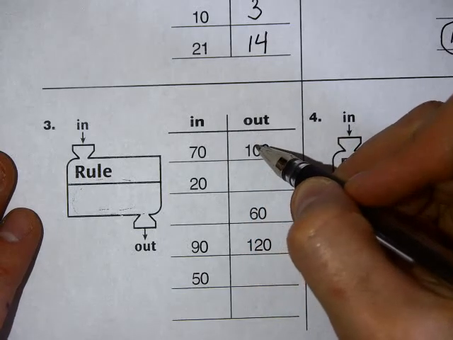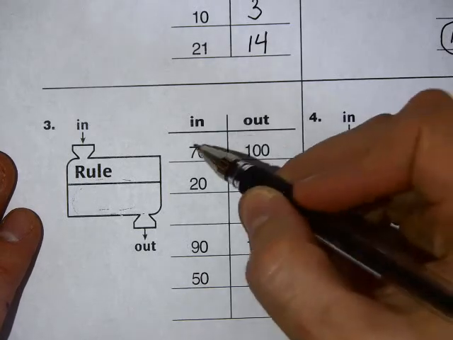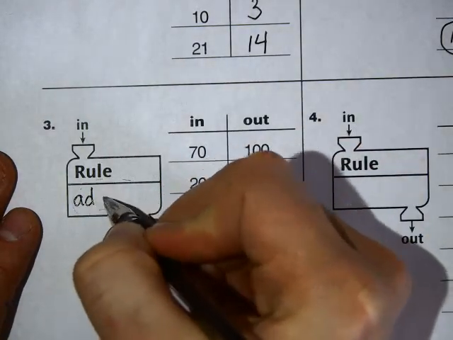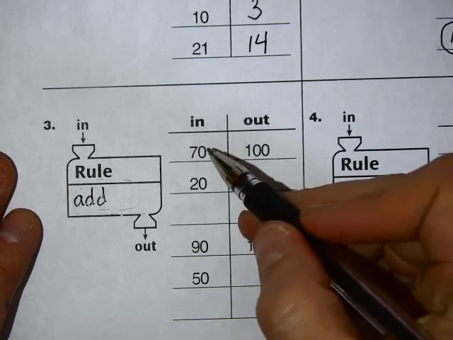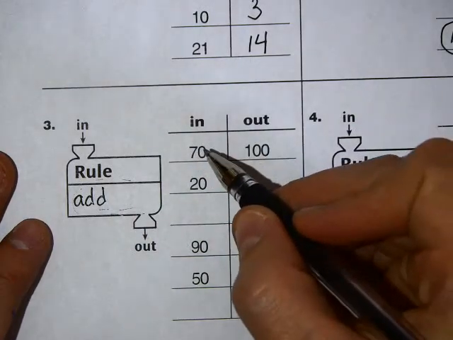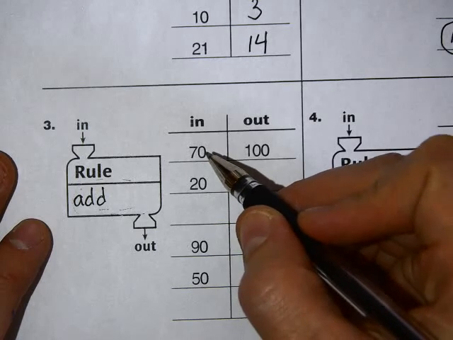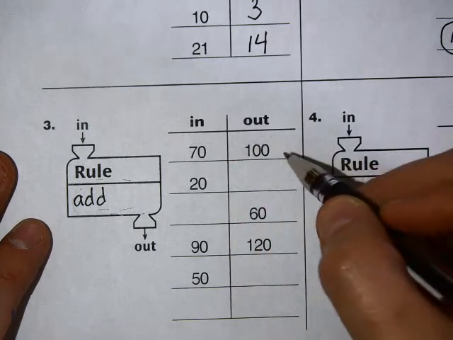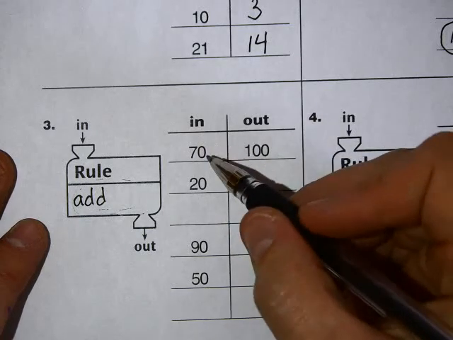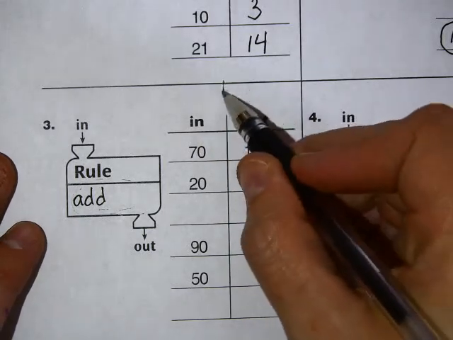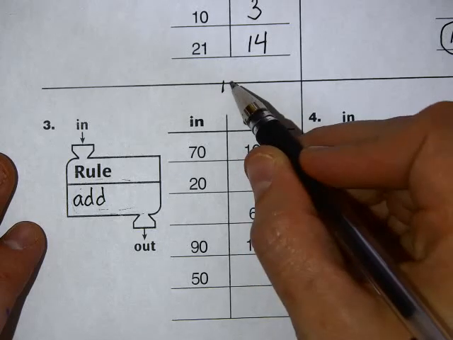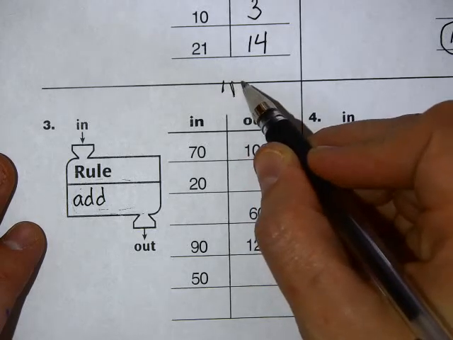So I bet I'm adding, because 100 is definitely more than 70. So I'm going to say add, but how many am I going to add? Well, I can probably count up by tens to figure it out, because 70 is an even number that ends in 0, and 100 also ends in 0. So if I go 70 to 80, 80 to 90, and 90 to 100.